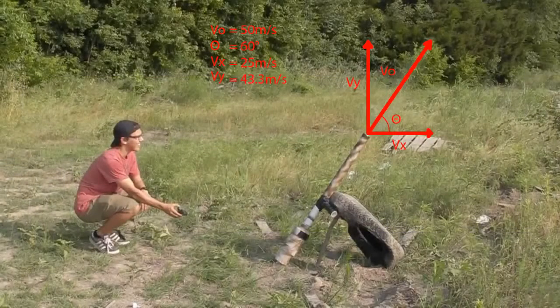Therefore, we know that Vx, our x component, is 25 meters per second because 50 cosine of 60 degrees is 25, and Vy, our y component, is 43.3 meters per second because 50 sine of 60 degrees is 43.3.